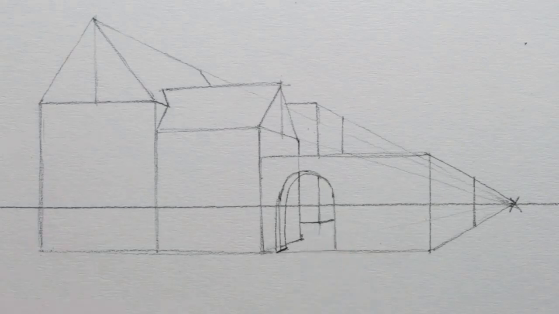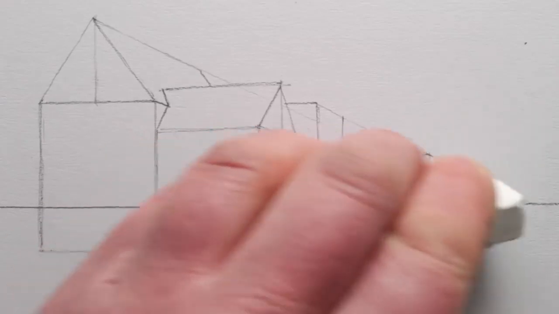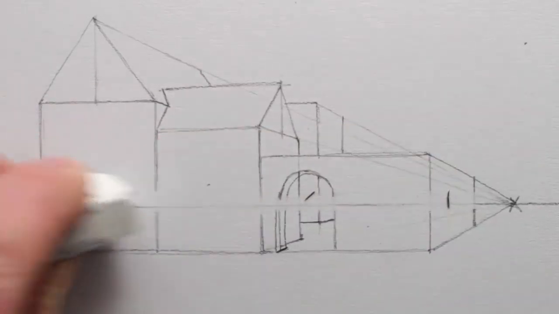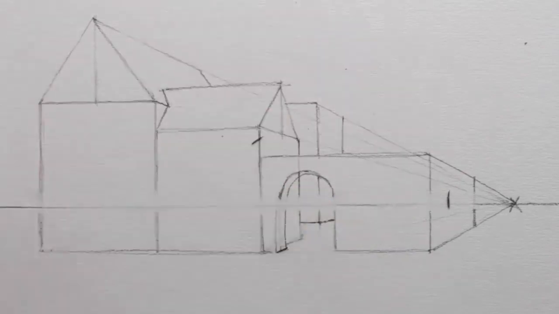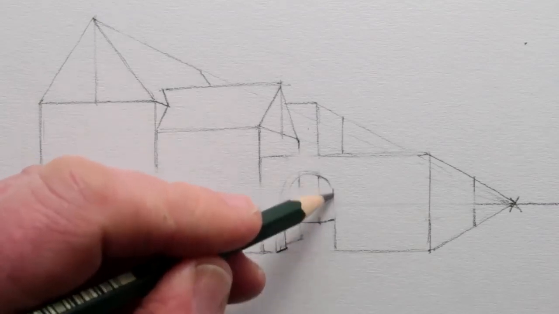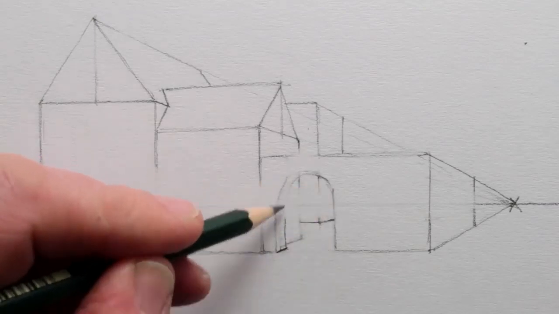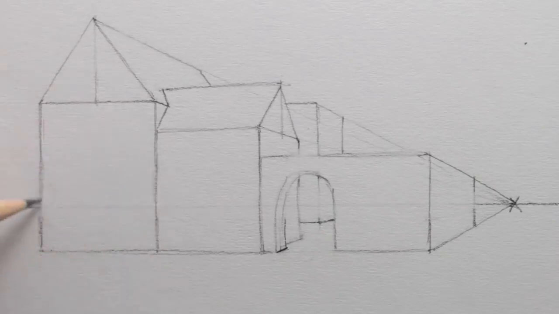At this stage, it would help to erase the horizon line a bit, as we no longer need the horizontal line where it goes through the buildings. We no longer need that bit. So just erase that, and then we can join up the lines that we've had to erase as they cross the horizon line, and we can make all of our lines a bit darker too.